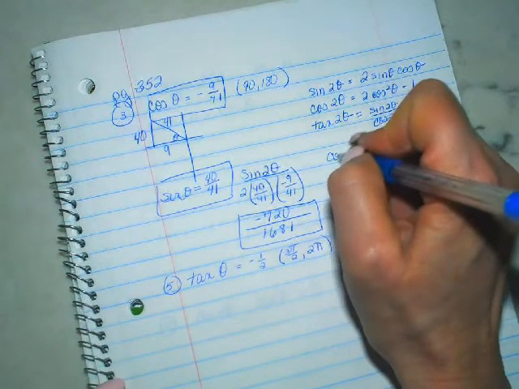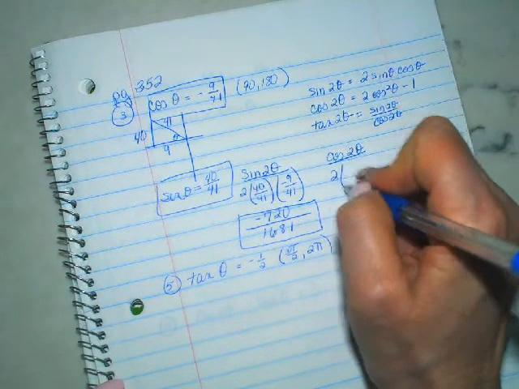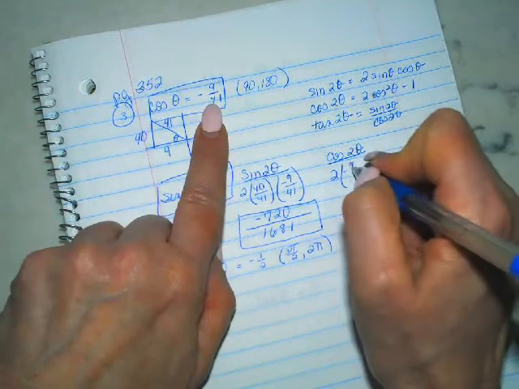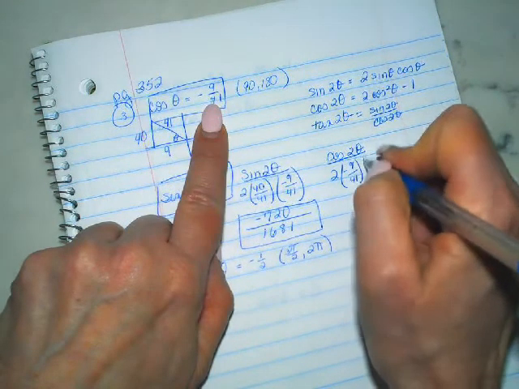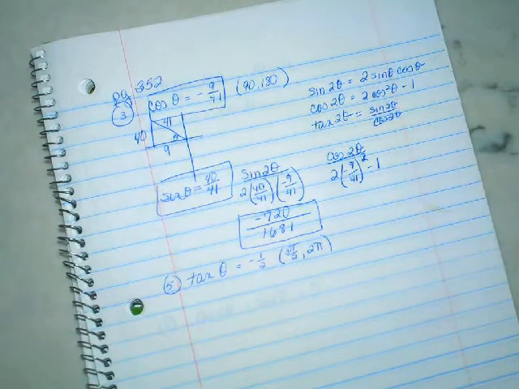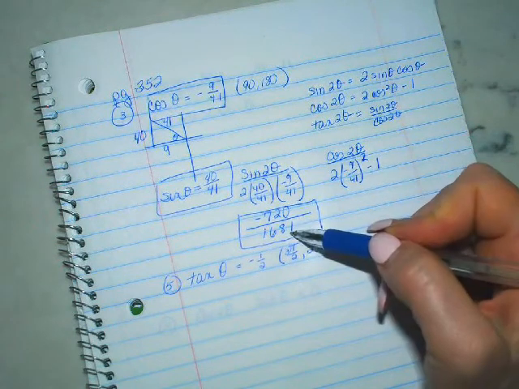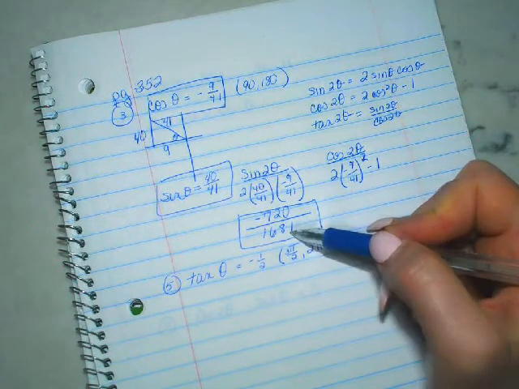Okay, cosine, double angle. I said I was going to use this formula. So 2 times negative 9 over 41 squared minus 1. Okay, guys, you just need to know how to use your calculator. Once you squared this, you got 81 over 1,681.